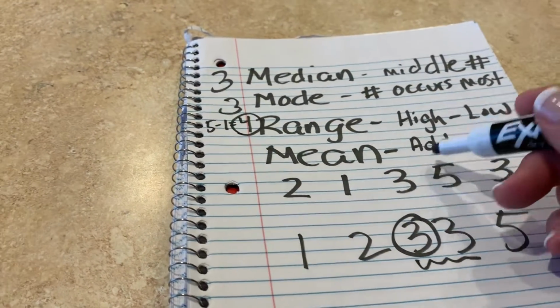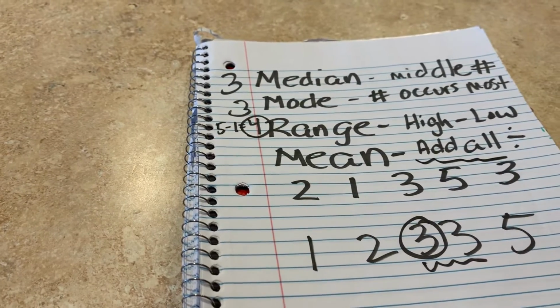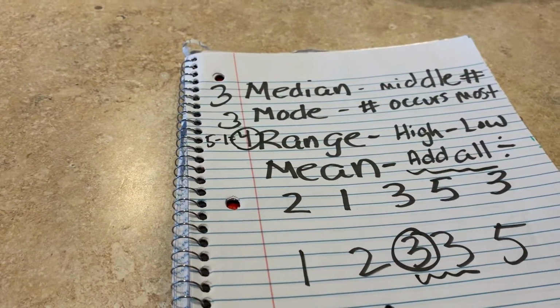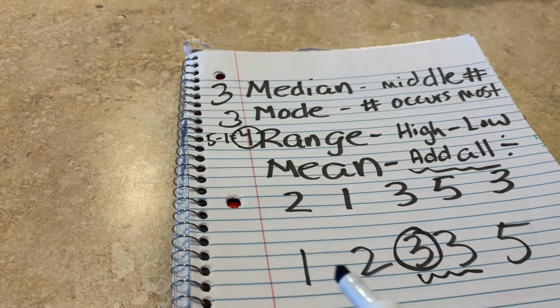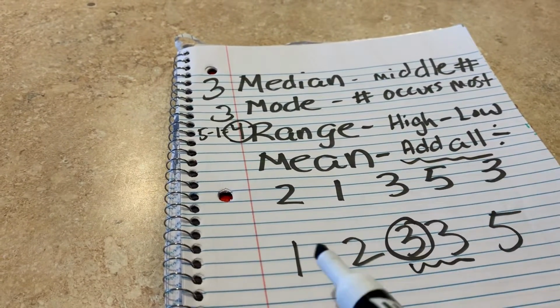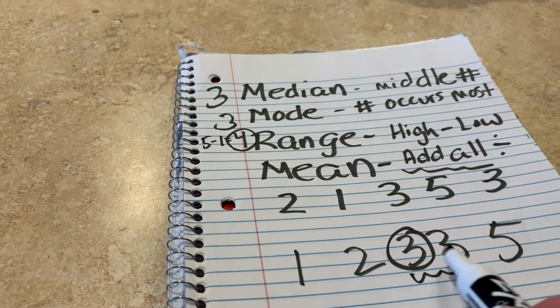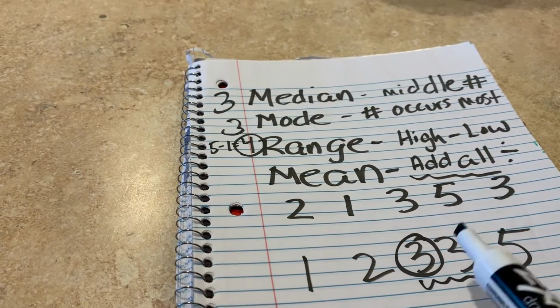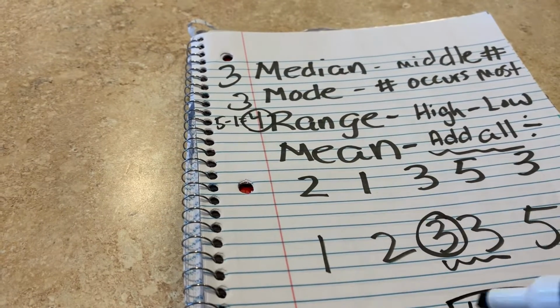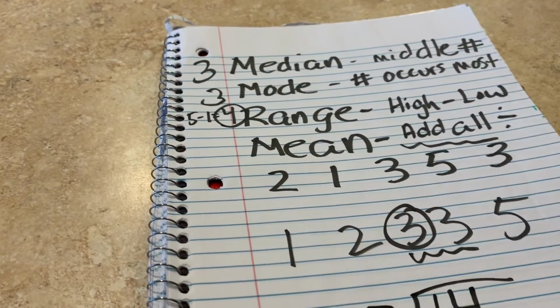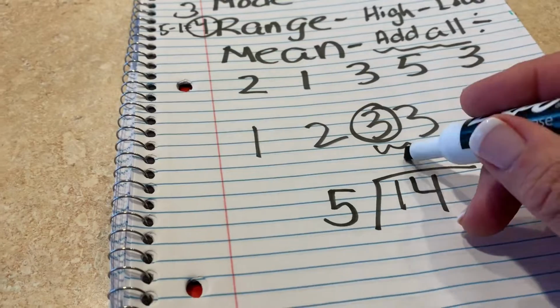Now we're going to look for the mean. The mean says we have to add all the numbers and then divide by the number of numbers, by the total of numbers. We have 5 numbers, 1, 2, 3, 3, 5. That's 5 numbers. So we're going to add that up. 1 plus 2 is 3. 3, 3, and 3 is 9. 9 and 5 is 14. So we have 14 divided by 5. We know 5 goes into 14 twice.